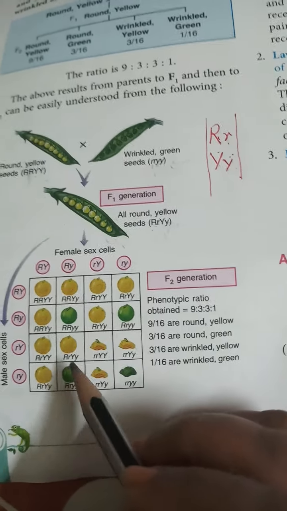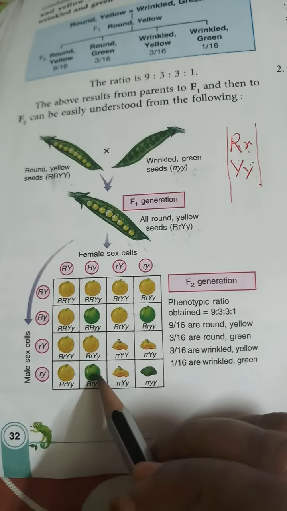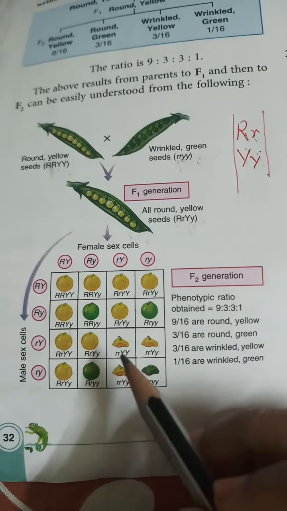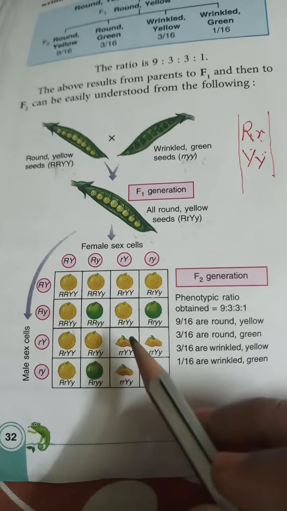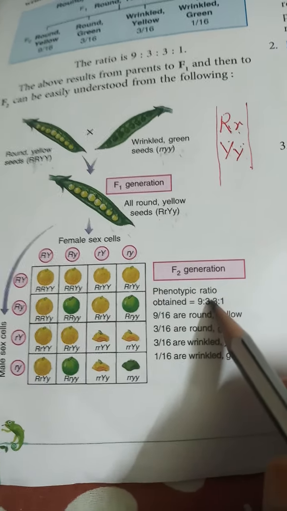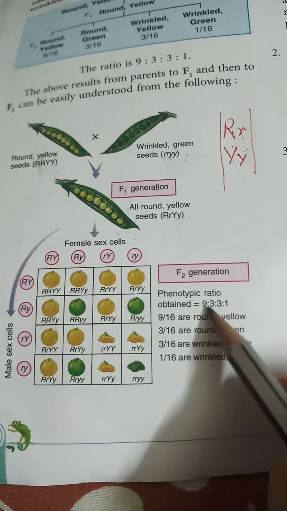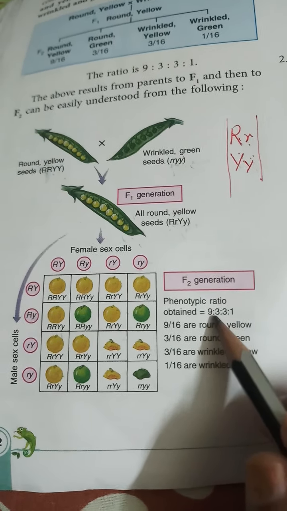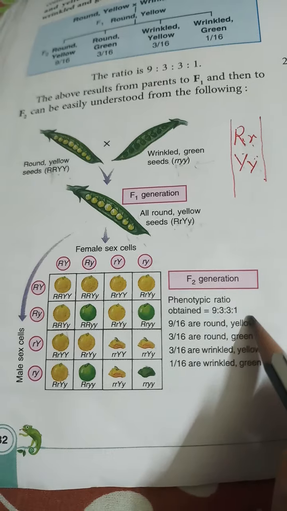You have to write the Punnett square or draw it only for the monohybrid cross. But for the dihybrid, you will not need it for the examination. But you have to write the dihybrid phenotypic ratio, 9:3:3:1.